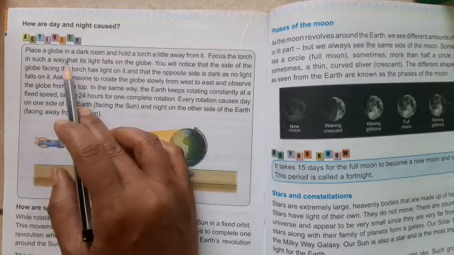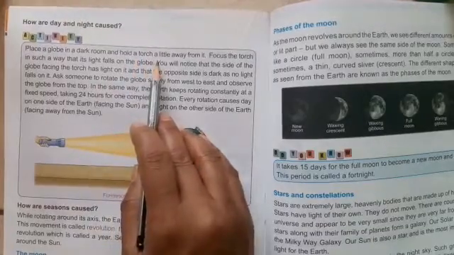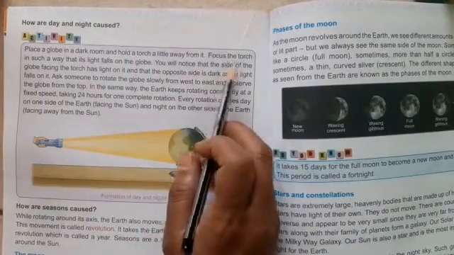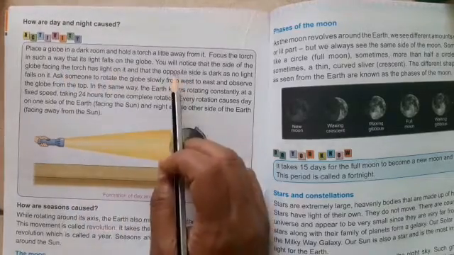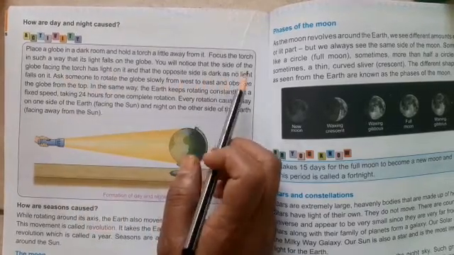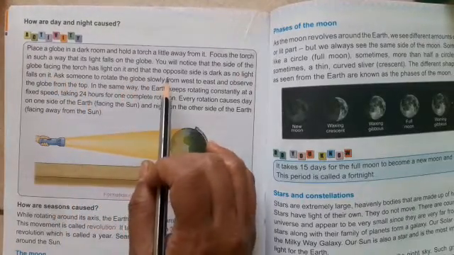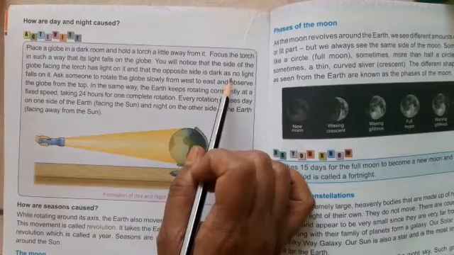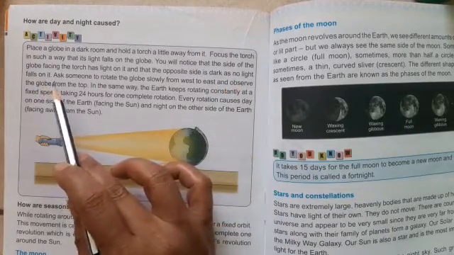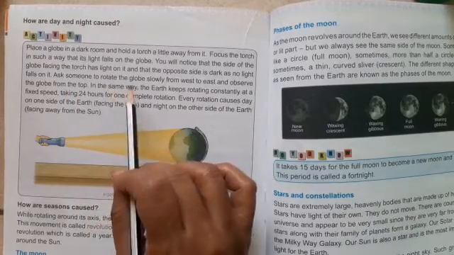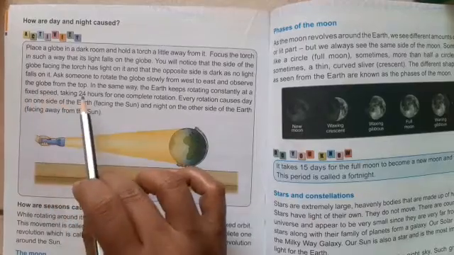Place a globe in a dark room and hold a torch a little away from it. Focus the torch in such a way that its light falls on the globe. You will notice that the side of the globe facing the torch has light on it and that the opposite side is dark, as no light falls on it. Ask someone to rotate the globe slowly from west to east and observe the globe from the top.